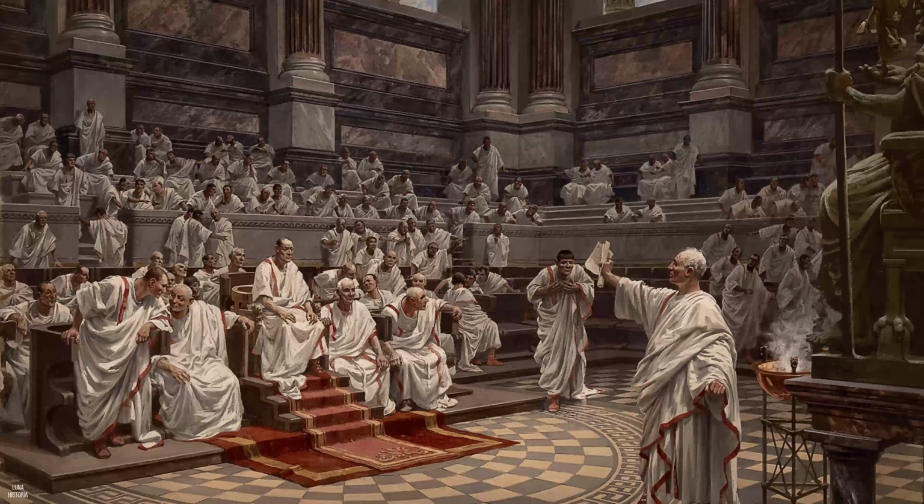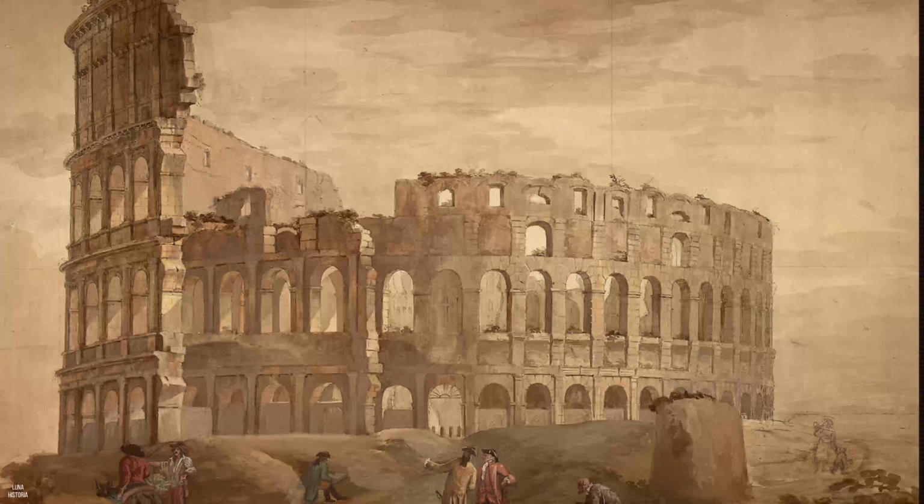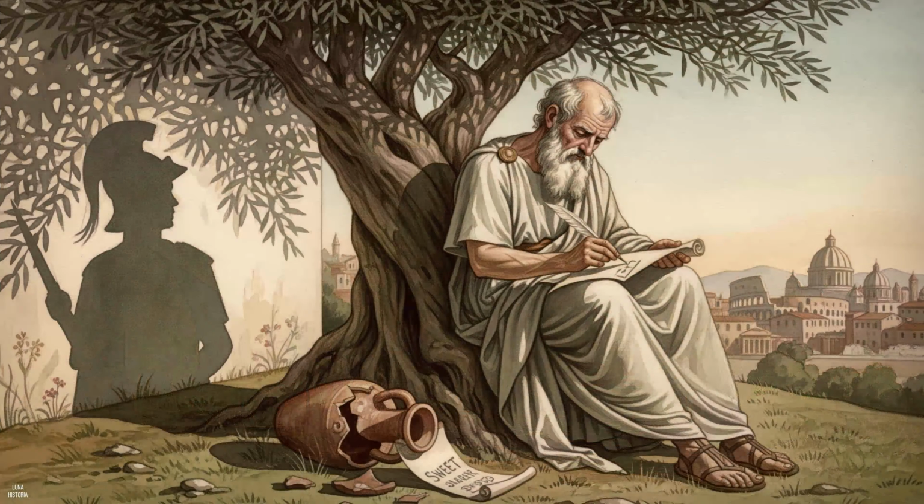When the Senate ordered him to disband his army and return to Rome, Caesar faced a choice: obey and risk exile or death, or defy and plunge Rome into civil war. He chose defiance. In 49 BCE, he crossed the Rubicon River, uttering the famous words, "Alea iacta est," the die is cast. This was a point of no return.